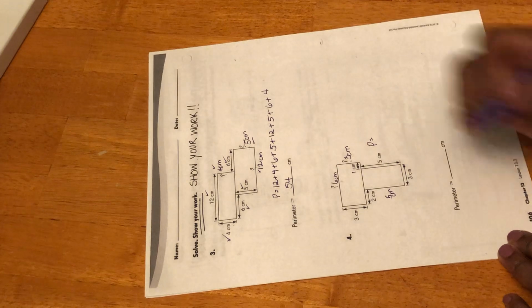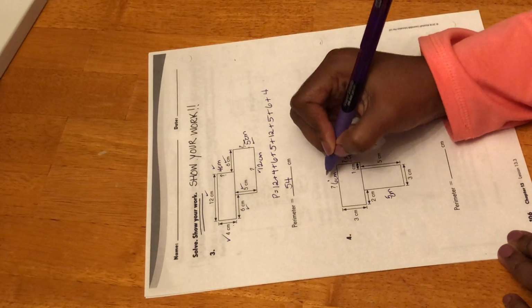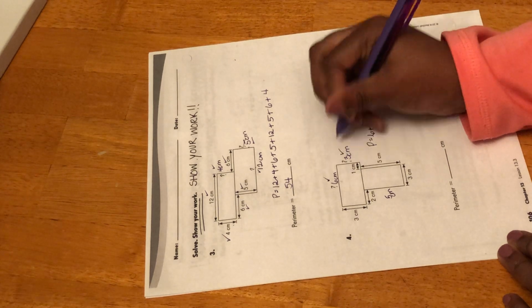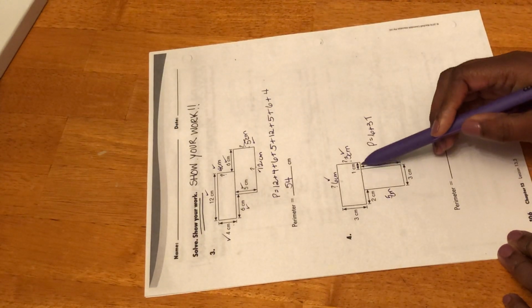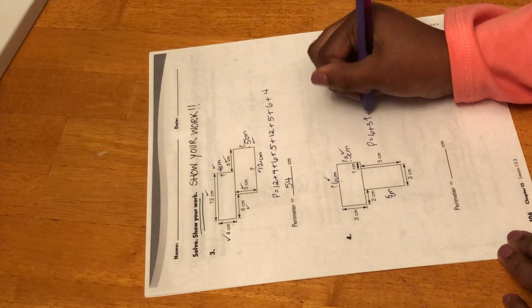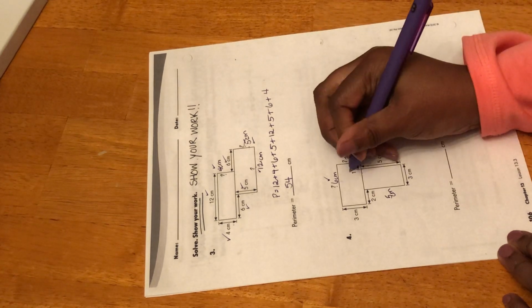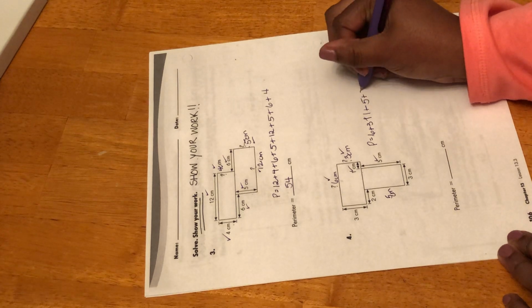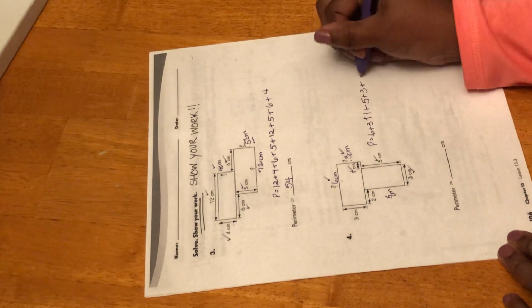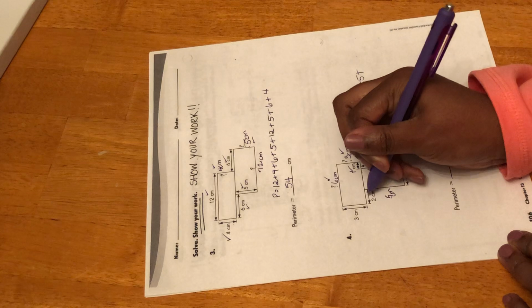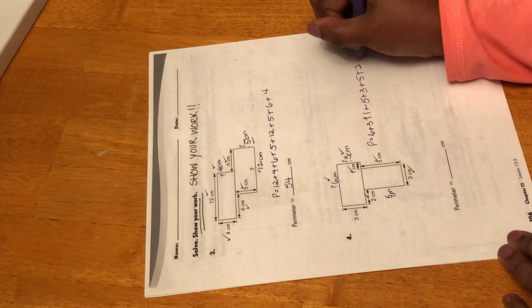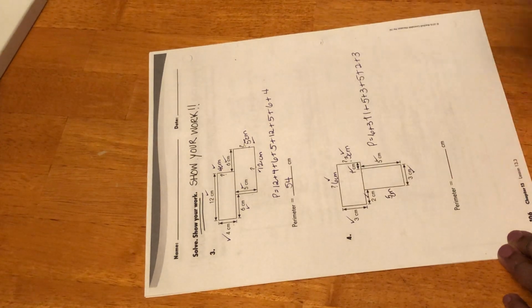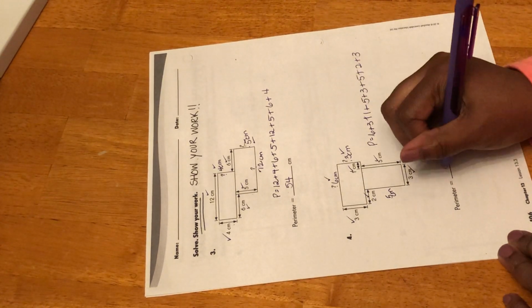So again, I like to go clockwise. I start up here. 6 plus 3 plus 5, plus 1, plus 5, plus 3, plus 5, plus 2, plus 3, which equals 28.